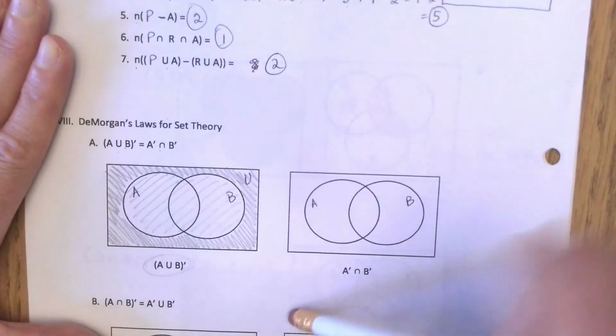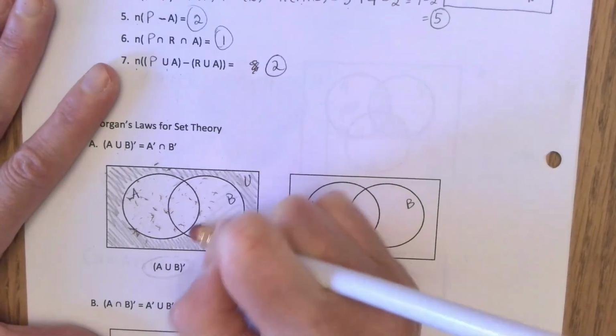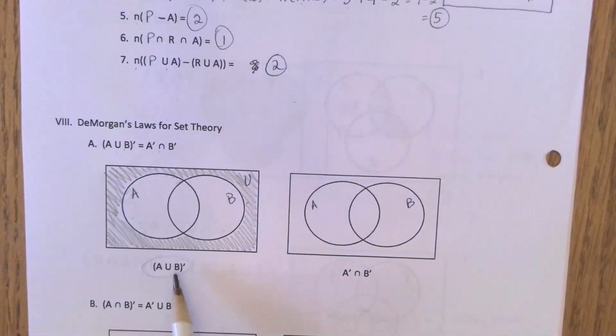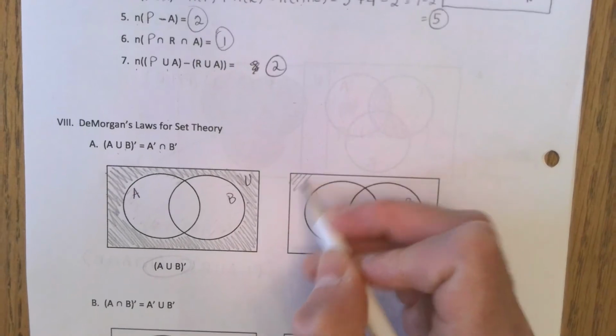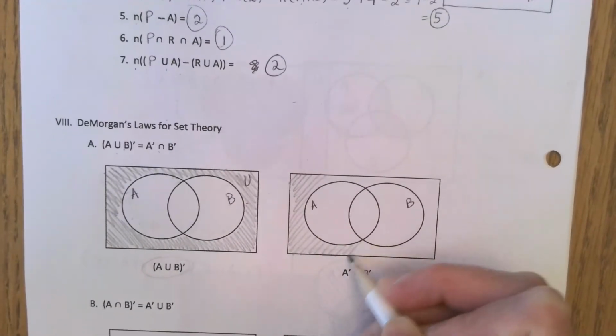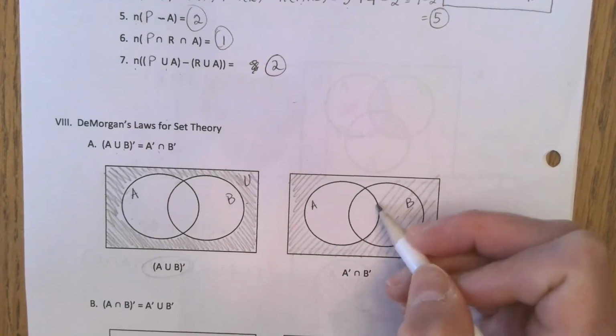Like this, but not this in here. There we go. That is the complement of A union B. Now let's take a look at A prime intersect with B prime. Not A would be everything but A, including that universal set. Everything just not A. So that's everything out here.